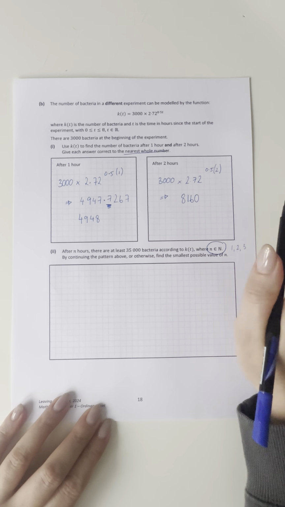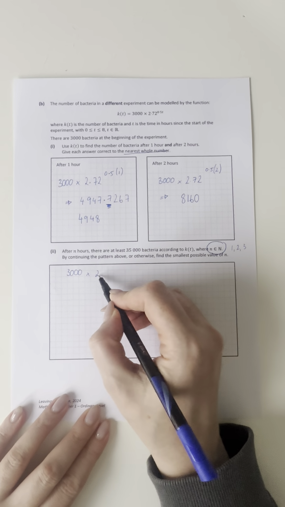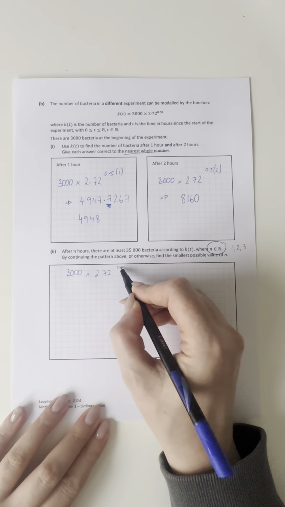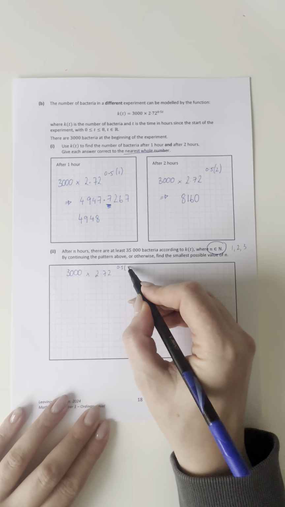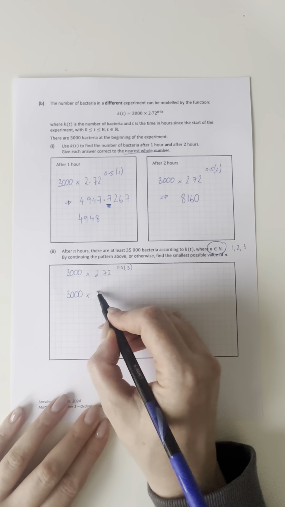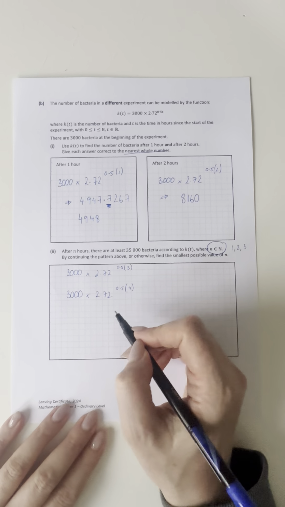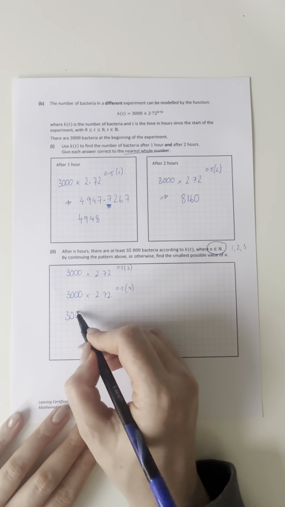Well, we know 2, so if you went off and you put in 3, what would you get? 4, what would you get? 5, you want at least 35,000. There is an algebra alternative to this, but we'll keep going with this guy for now.